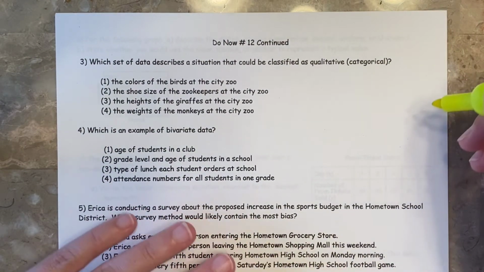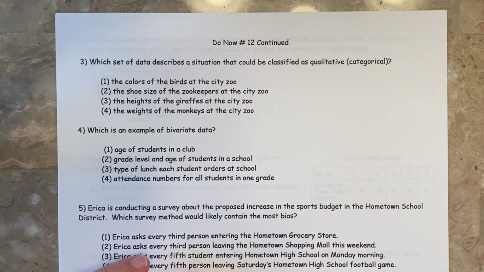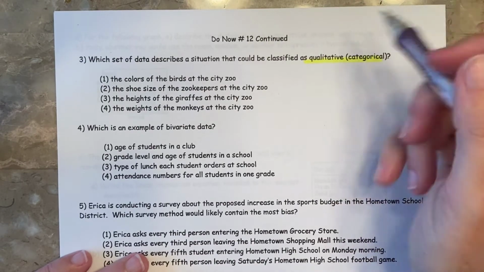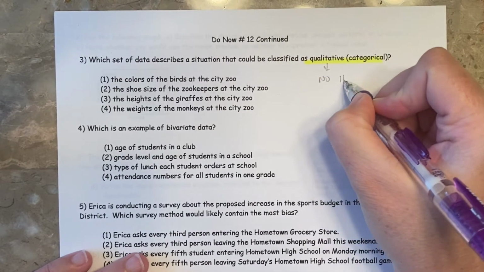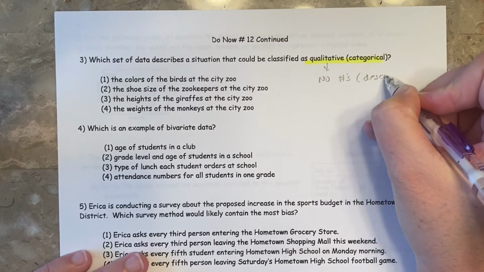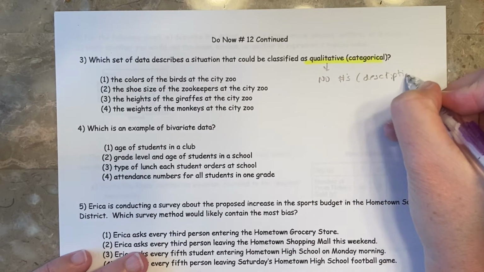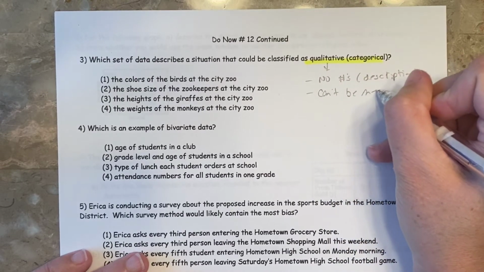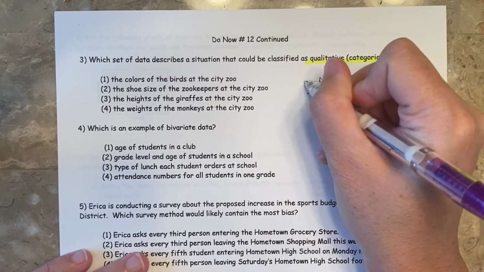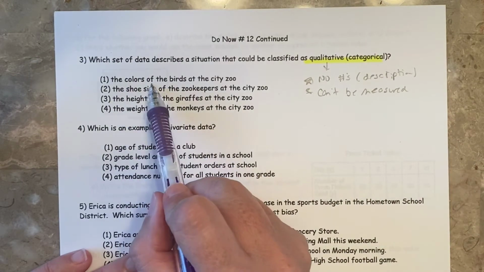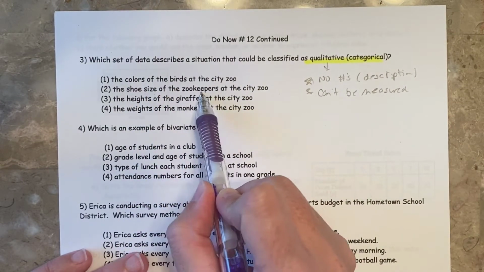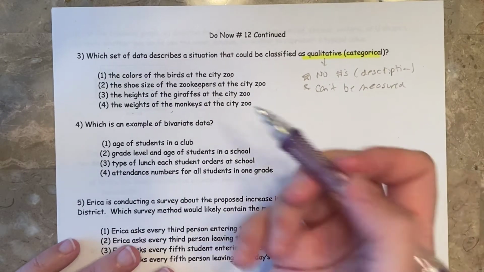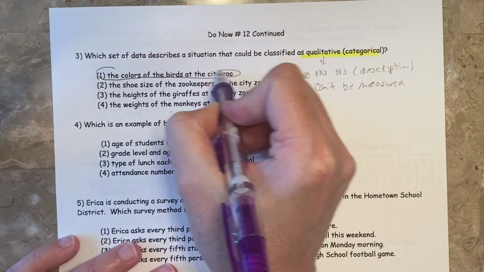So you should hopefully remember all this. So number 3, which set of data describes a situation that can be classified as qualitative or categorical? So remember, qualitative, that was no numbers. That's when we were talking about a description. And most importantly, cannot be measured. That's the best way to kind of figure it out. So the colors of the birds at the city zoo, the shoe size of the zookeepers, the heights of the giraffes, weights. So it's kind of like which one's not like the other, basically. And that is 1. Colors cannot be measured.